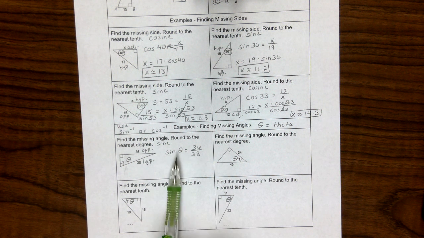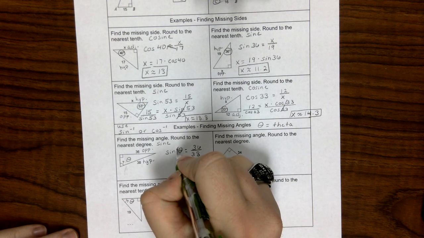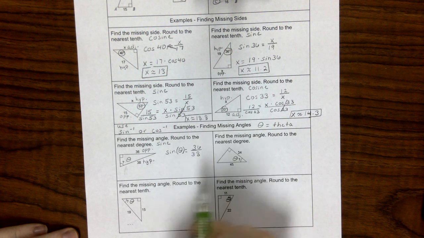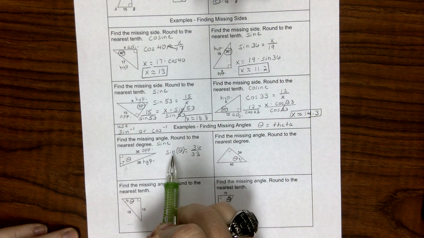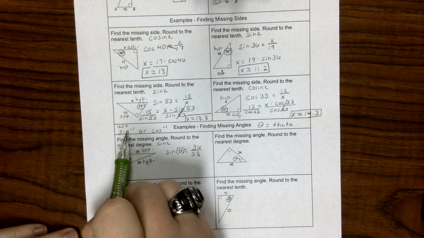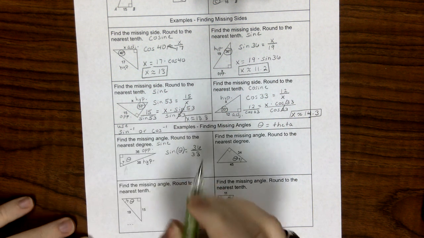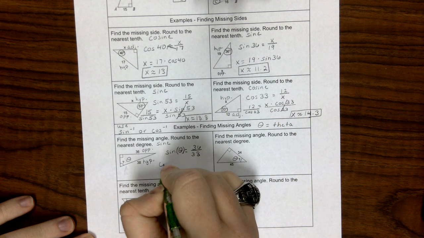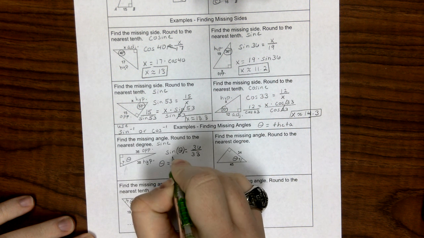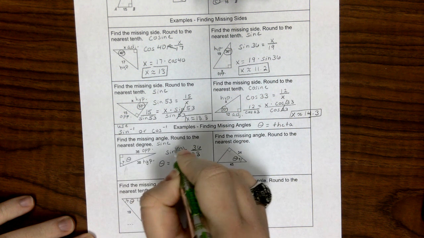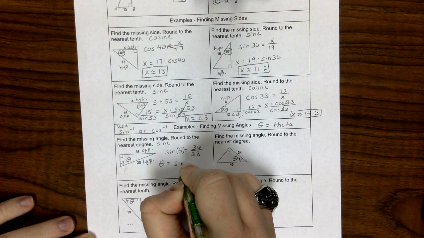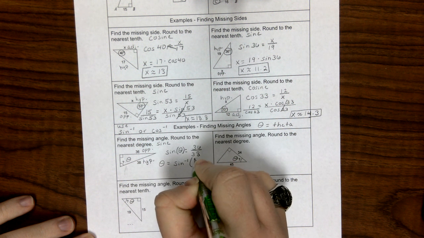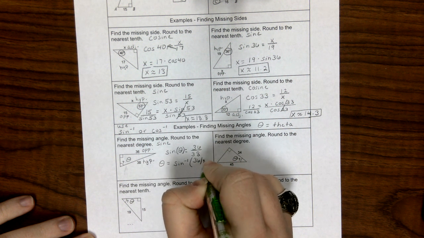Right, now remember, we're trying to get the theta, the angle measure. It's caught in here with the sine. You can kind of think about it as being parentheses around it. Sine is in the way. So to get rid of sine, we use inverse. This is how we write it. So you drop the sine on this side, and on the other side, you have to put your sine inverse, and then your fraction.